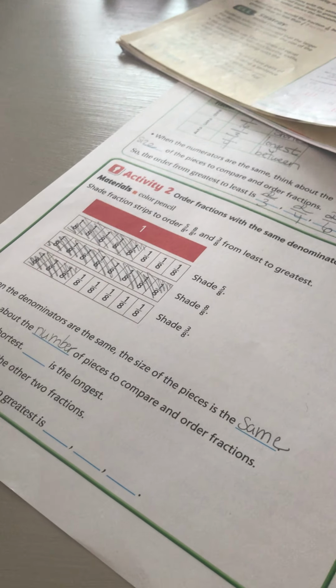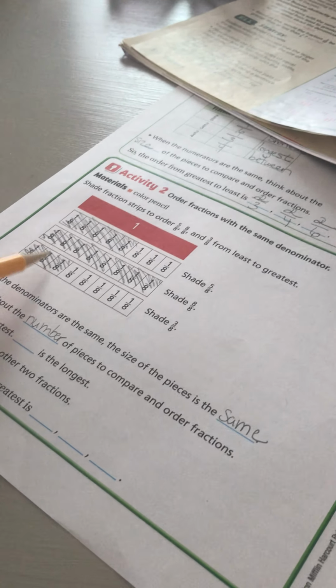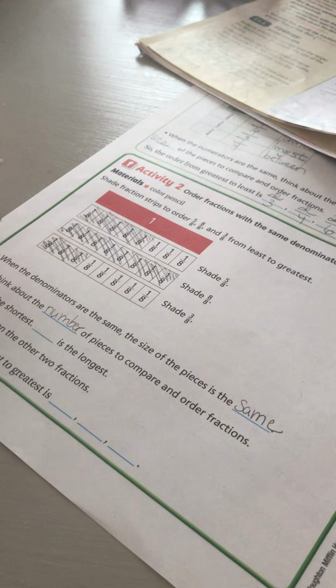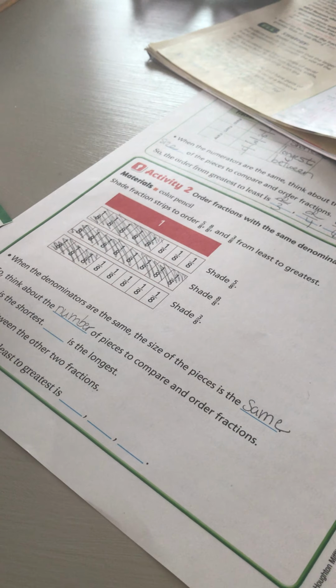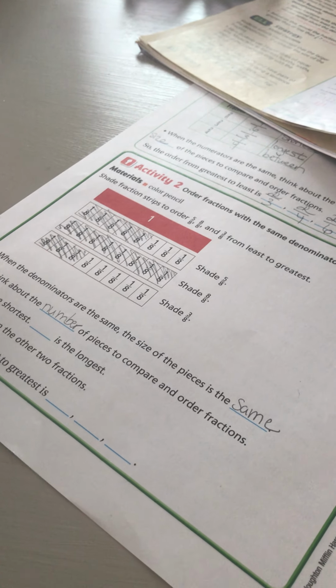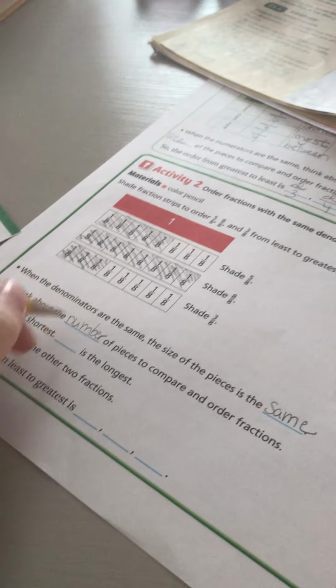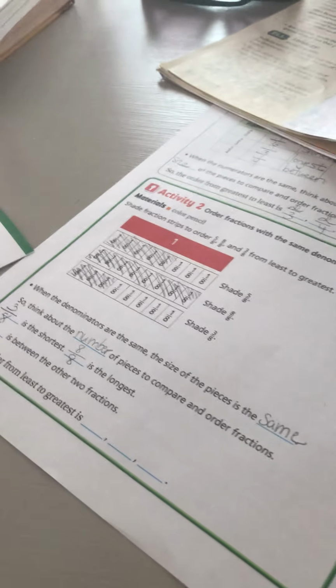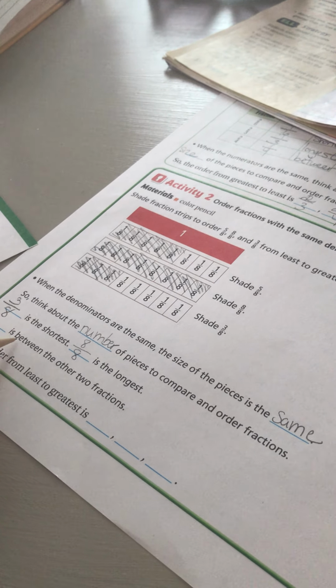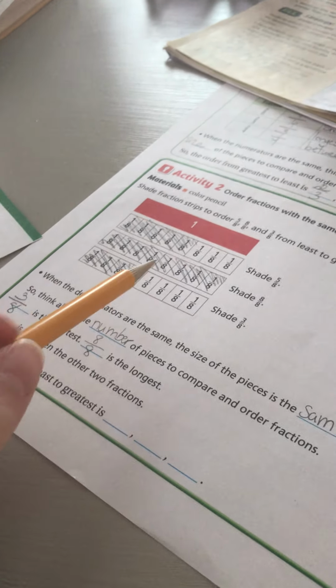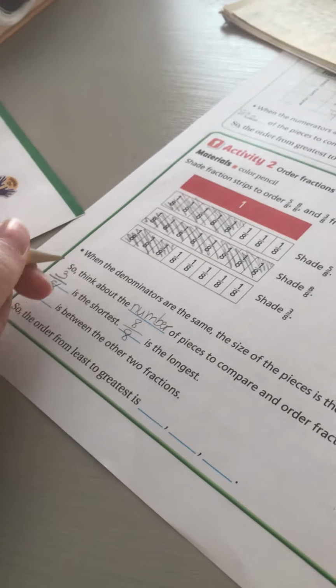So looking at this, the shortest one is here, right? That's less shaded in than the others, and that fraction is 3/8. Now the longest, the one that goes all the way to the end, is 8/8, which is also 1/2. And the one in between the two other fractions would be this one right here, 5/8.